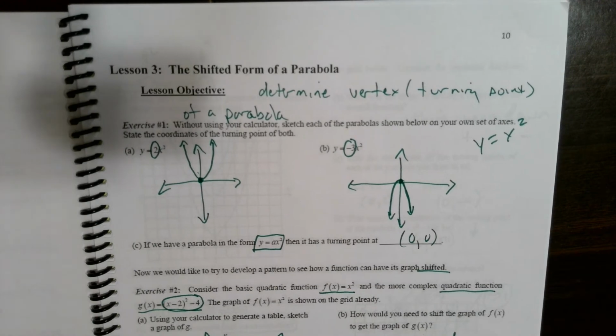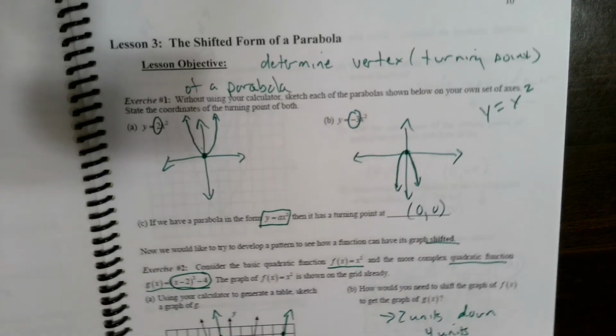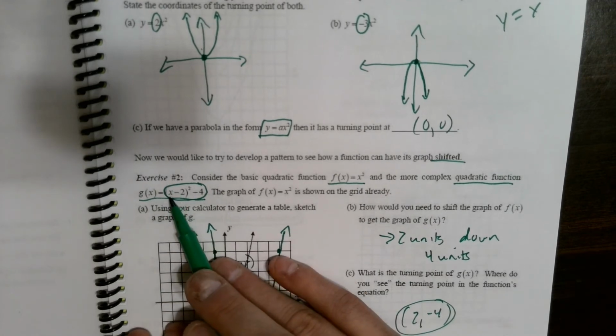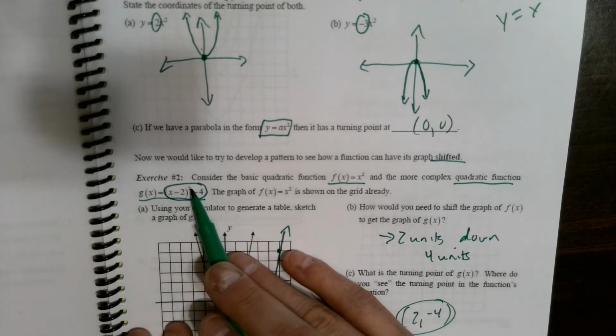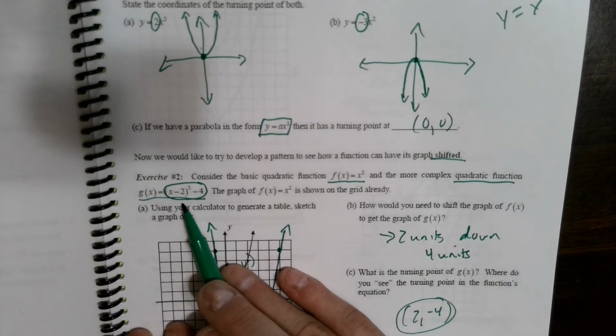All right. And then the third lesson, really the point of this lesson, was to start to look at a different form of a quadratic equation. It was first brought up in the g of x in exercise 2, where you have the x minus 2 squared and then the minus 4, and how to get the vertex.